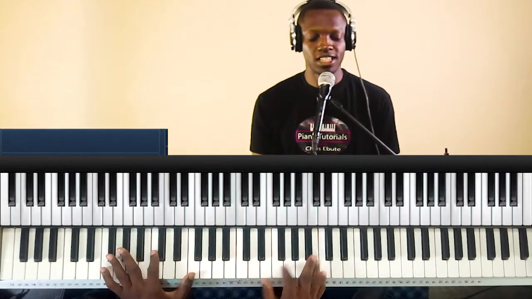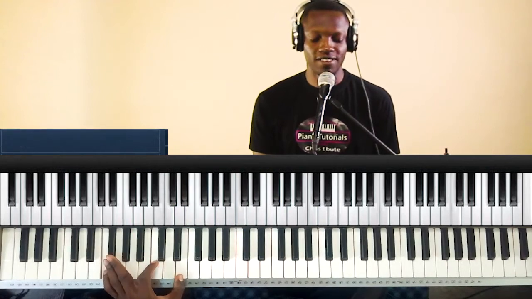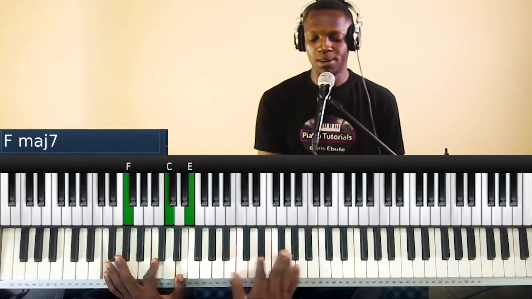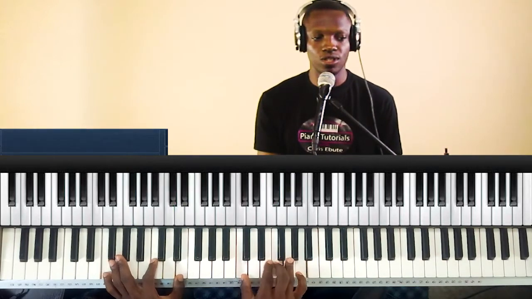Then the 4 chord, the same thing. This is what we had before. Just add your 5, which is your C now. 1, 2, 3, 4, 5. The key of F. So add your 5. Then here's the place for your triad. So this is what you have.